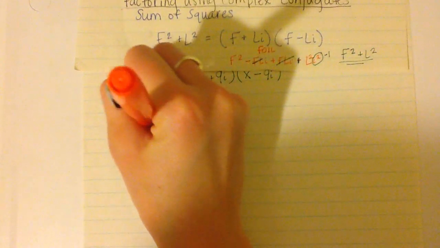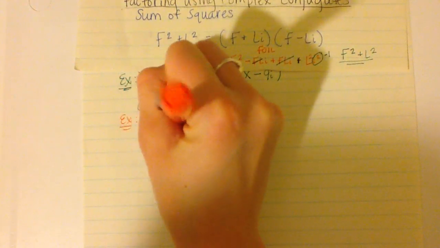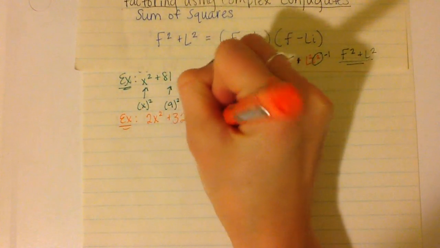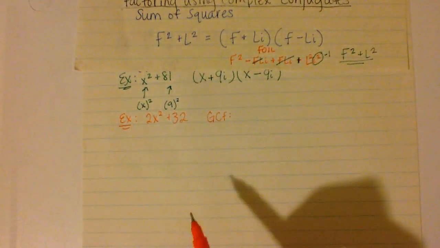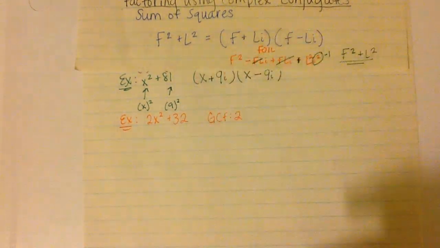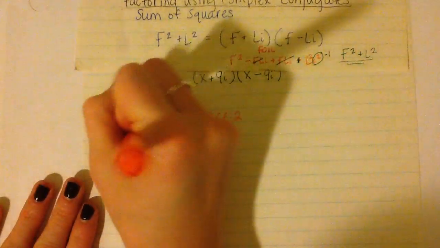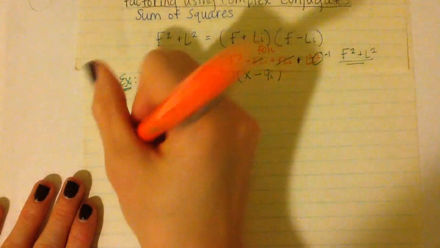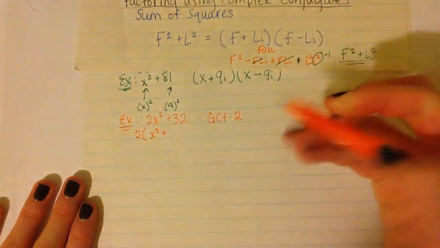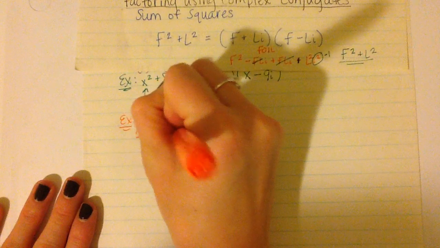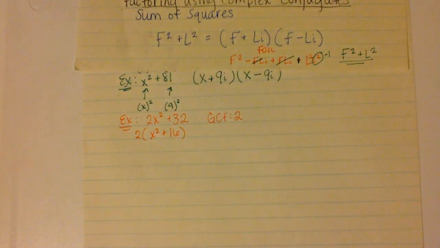Alright, so we have 2x squared plus 32. Well, this one's a little bit different because, as you can see, we have a GCF, and the most we can pull out of both of these would be a 2. And our GCF goes out in front, so if we pull out a 2, we're left with x squared. And 32 divided by 2 is 16.